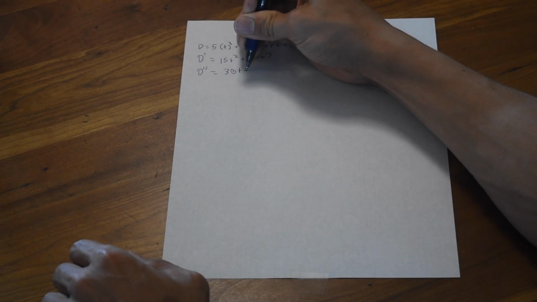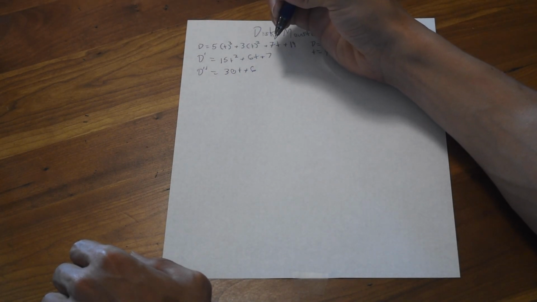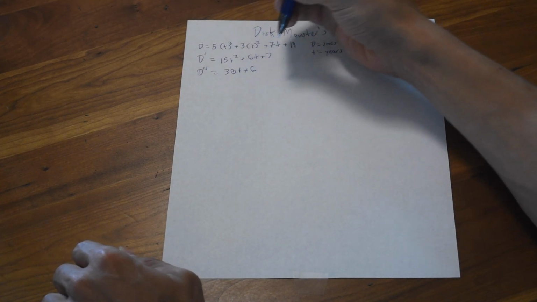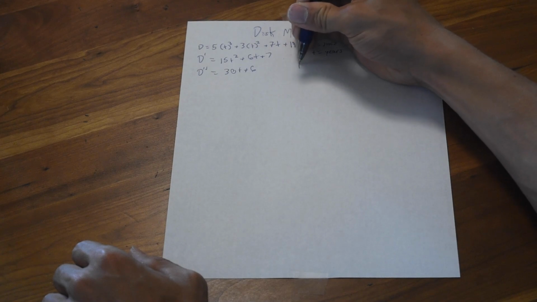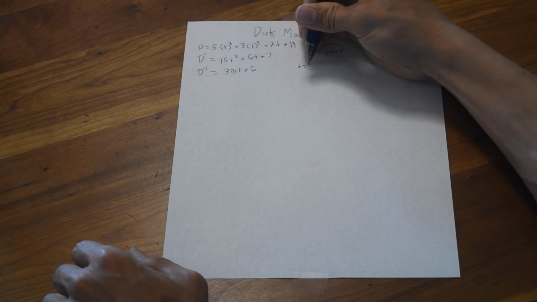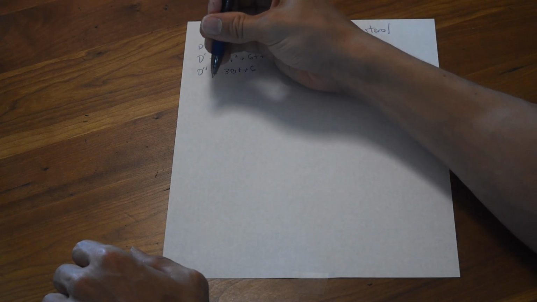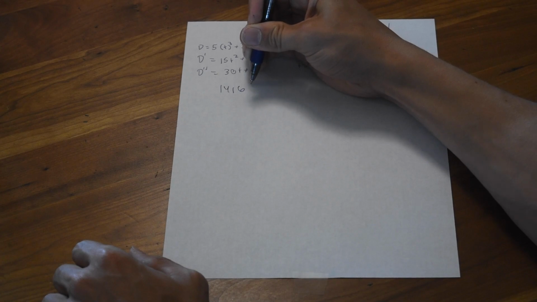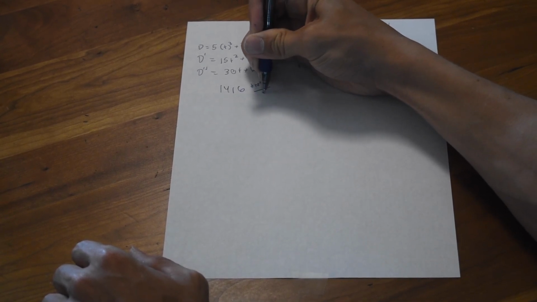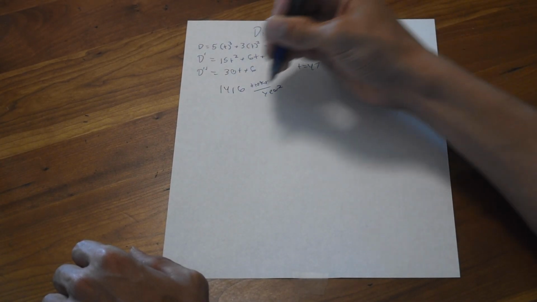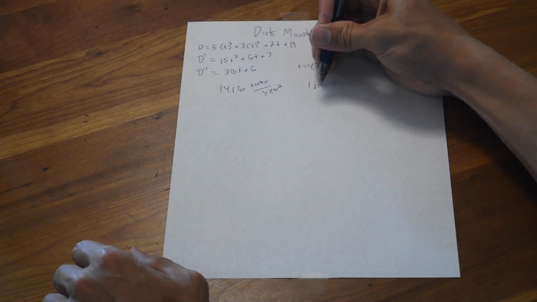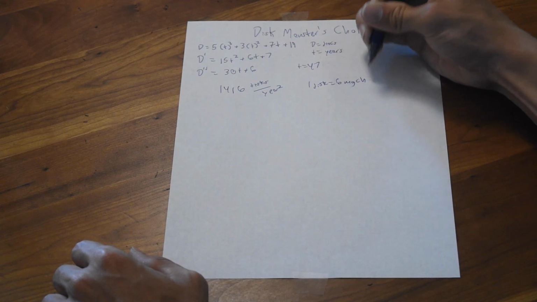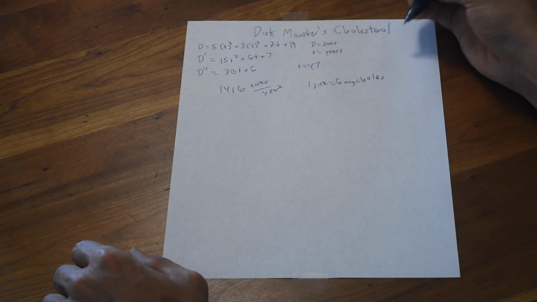To calculate the acceleration of Disk Monster's cholesterol, we can find the second derivative of the function. The first derivative can be found using the power rule, with the function d prime equals 15t squared plus 6t plus 7, and the second derivative being d double prime equals 30t plus 6. Given that Disk Monster is 47 years of age, Disk Monster's instantaneous acceleration regarding disks eaten is 1,416 disks per year squared.